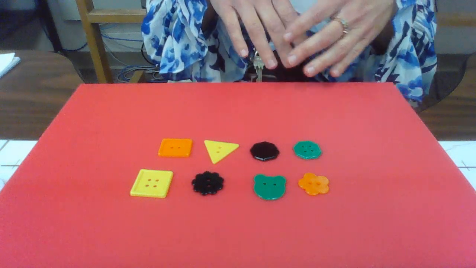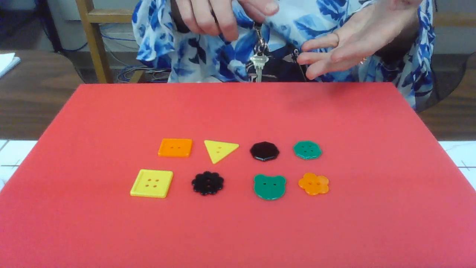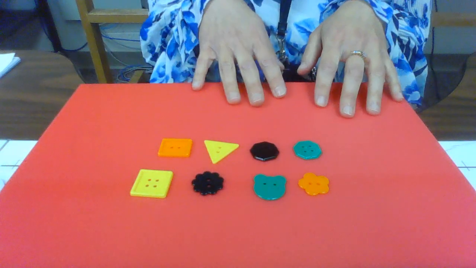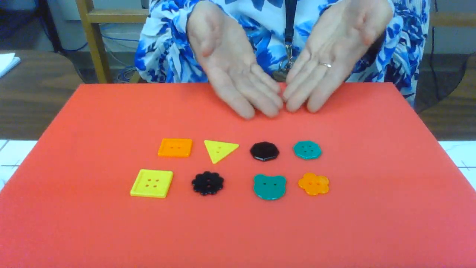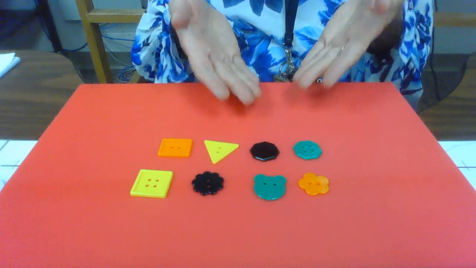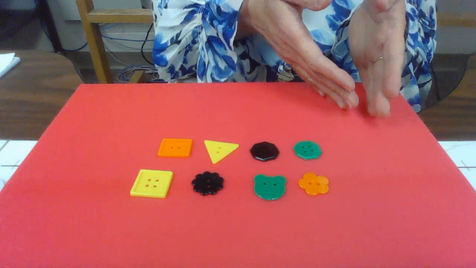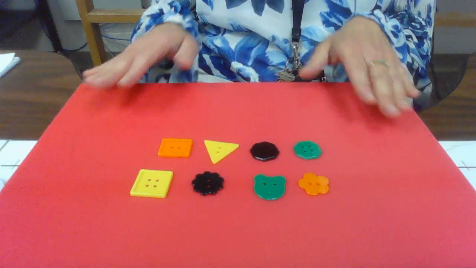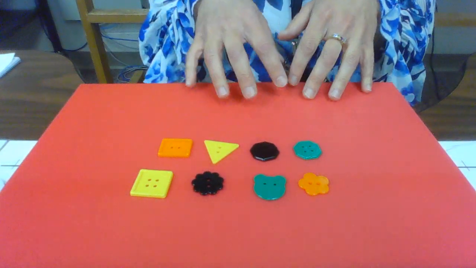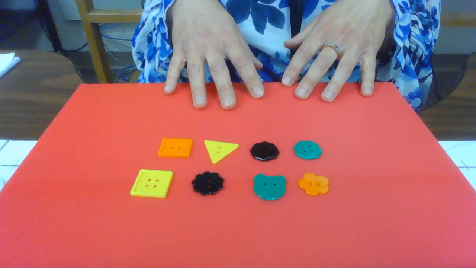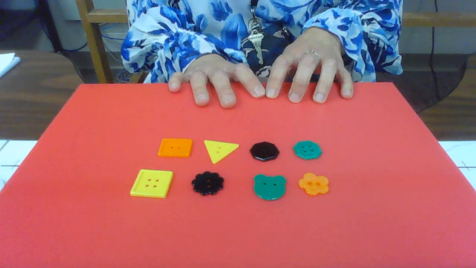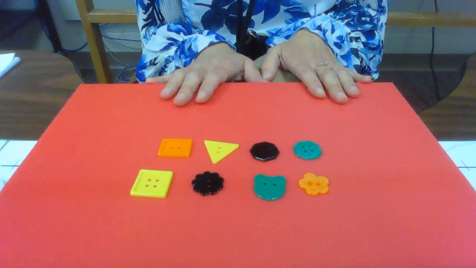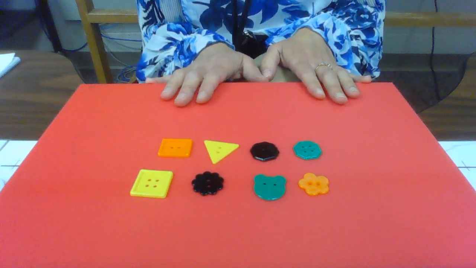Now, if you remember, we were sorting by color. We were sorting by size. We were sorting by shape. But sometimes when you look at buttons, there could be a little bit more than just size, shape, and color. There could be other characteristics or other ways that you could be matching these buttons or sorting these buttons in a way that you can put them together. So first of all, let's start talking about what I have here in front of me.